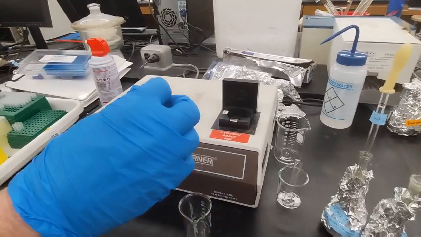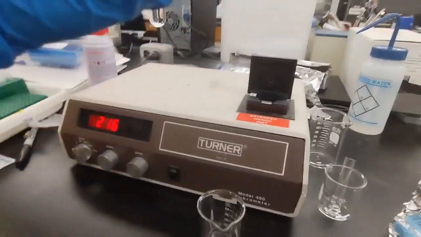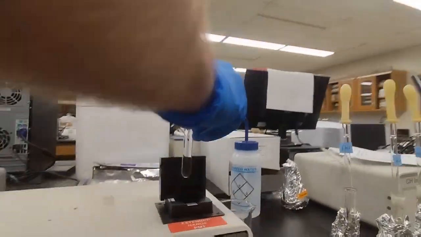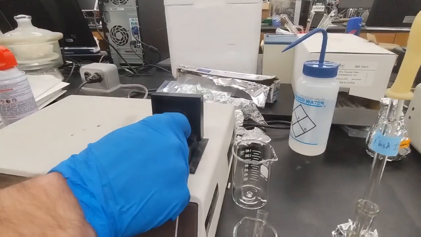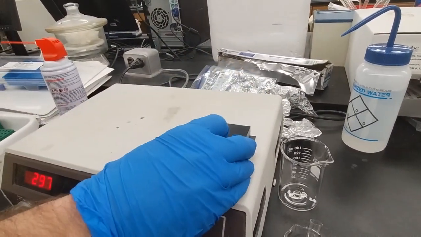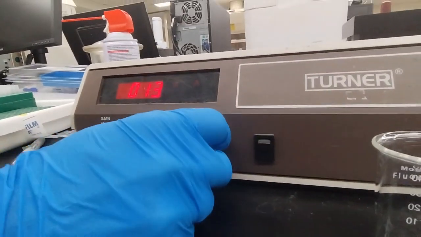Next thing we use is the cuvette with the blank solution. In this lab we're just using water, and we're sliding that right into the cuvette holder, and we'll shut it. And then we go down to these knobs.